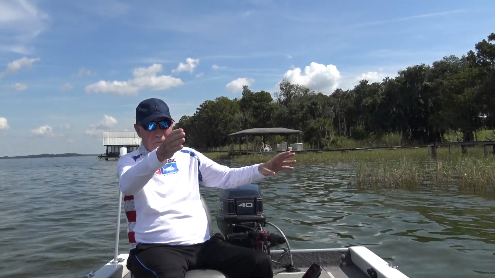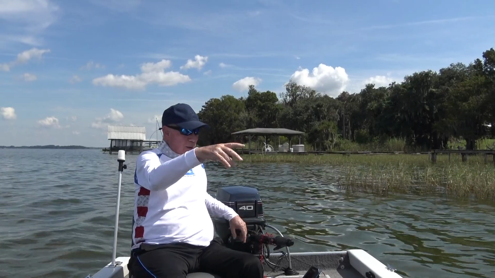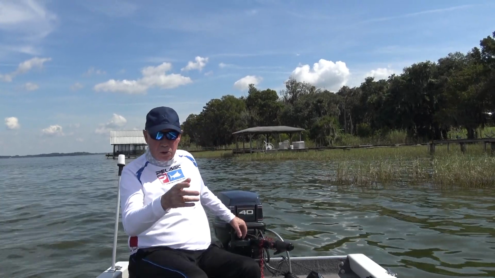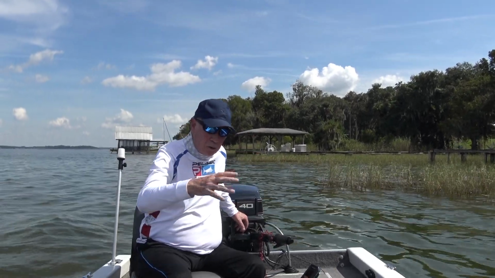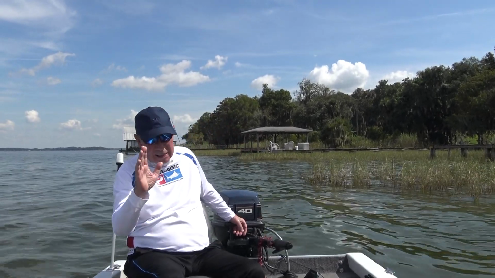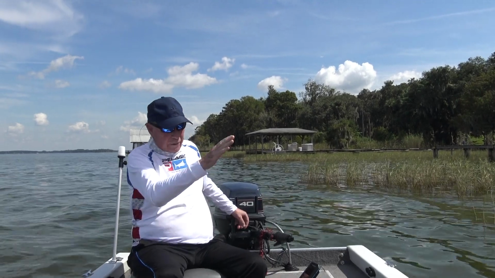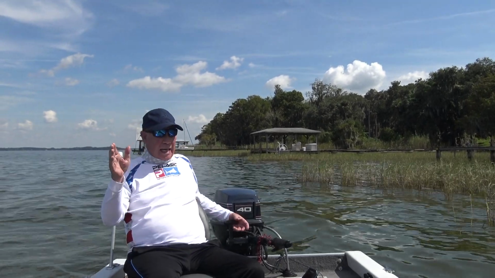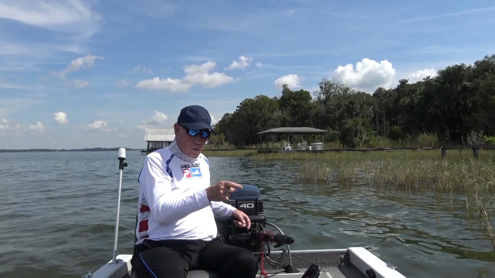Just keep on going. Now in the spring you may want to go in there flipping and pitching and doing all the stuff you do for spawning fish. But in contour trolling, bulk of the season, if the docks don't come out to the edge of the grass, I don't care about them. Keep going. If it comes out to the grass or past, I want to hit those pilings with that lure.